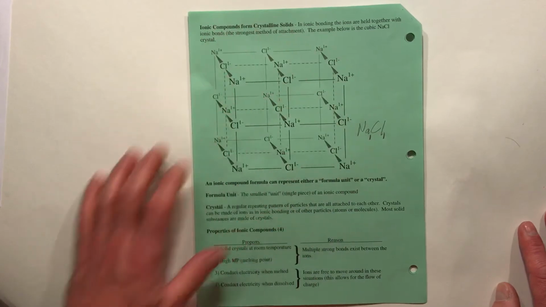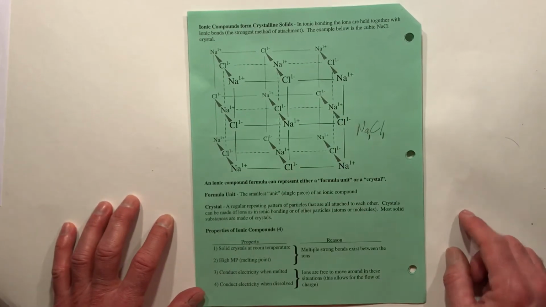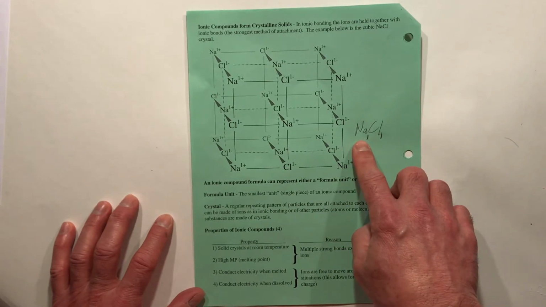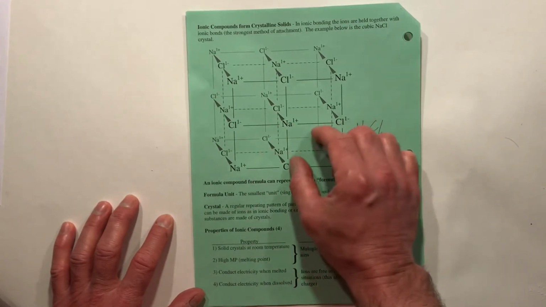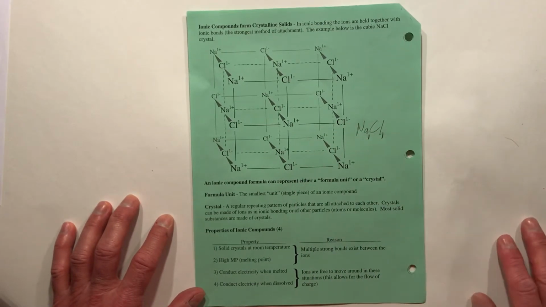We get a nice, evenly structured crystal there that takes a cubic shape. Now, sodium chloride is not always going to be perfectly cubic. If you break a little corner off, for example, it might not be a perfect cube, but we would call that an irregular crystal in that sense.